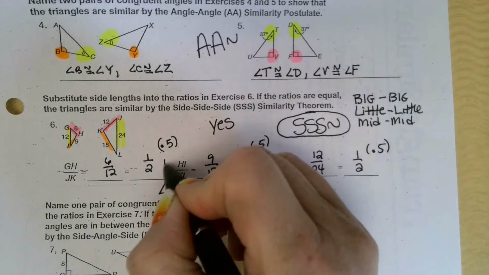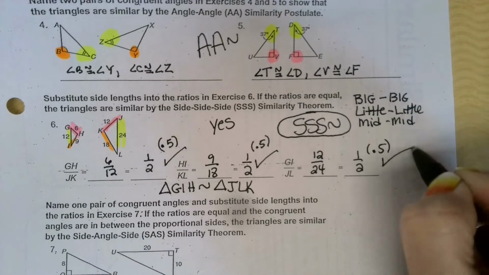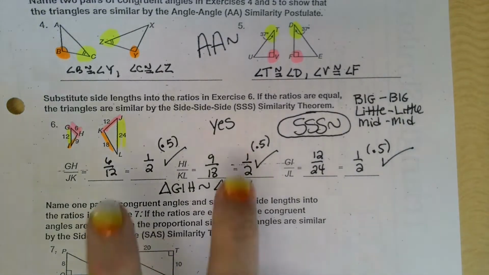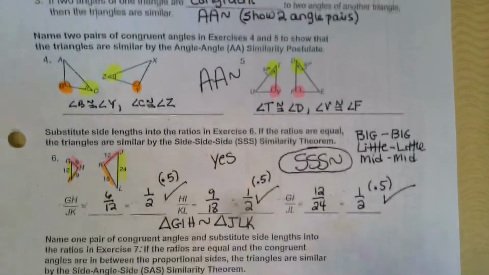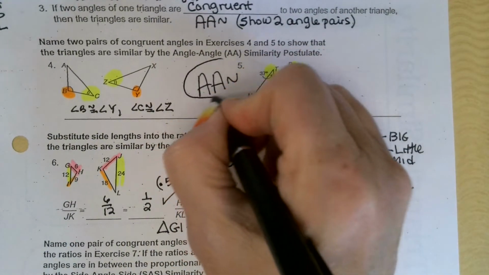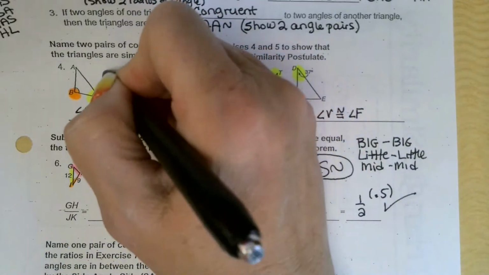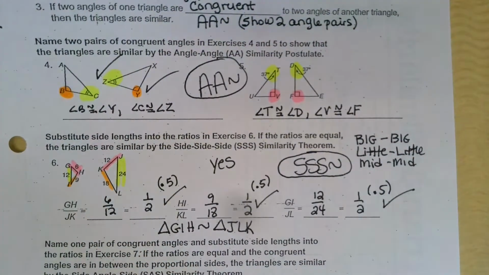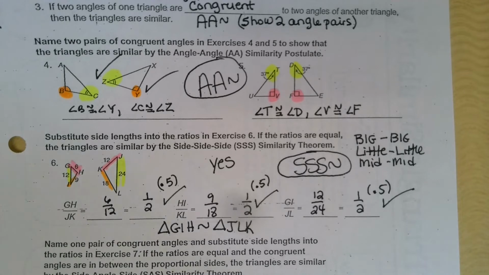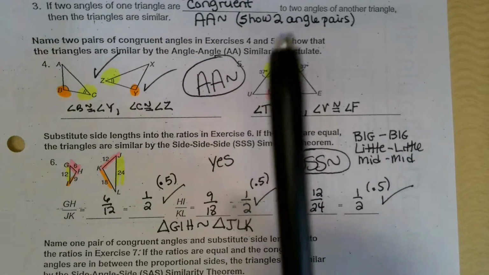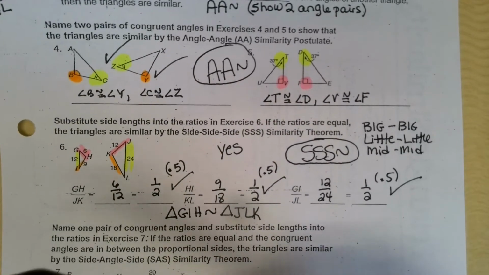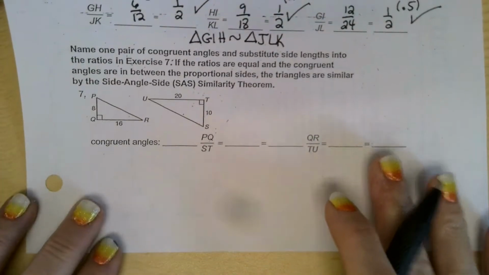You will have to show me 3 ratios unless you get 2 of them that are not equal, then you can stop. You don't have to show me the third one. For angle, you have to show me 2 pairs of angles, okay, in the picture. Use highlighters, use some kind of marking, circle them, put boxes around them, whatever. Highlighters are the best thing to do this, but you have to show me 2 pairs of angles in order to get credit. Okay, let's look at side, angle, side.